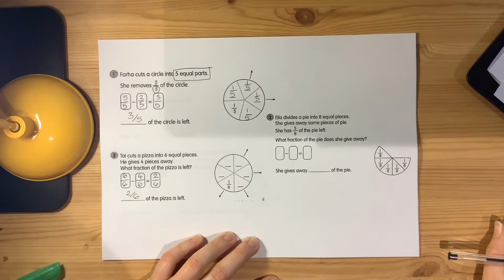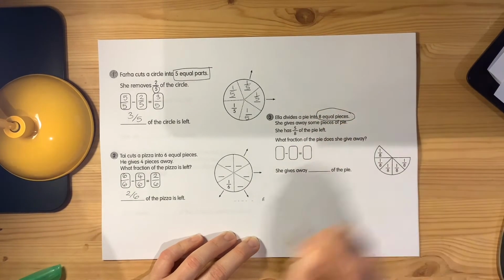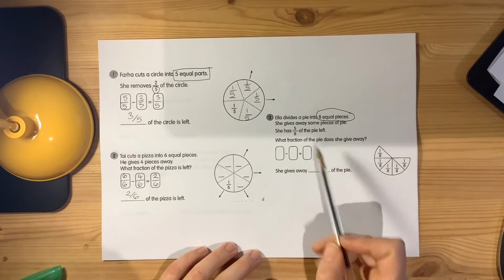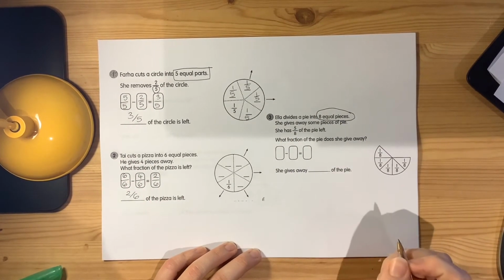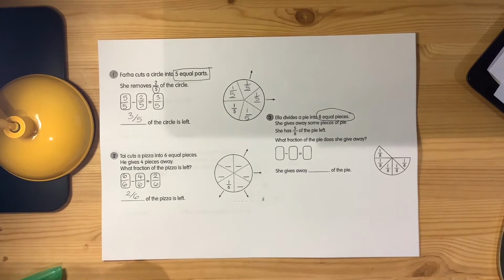Ella has a pie and she divides it into 8 equal pieces. She gives away some of the pie. You don't know how much she gives away, but you know that she has 5/8 of the pizza left afterwards. So pause the video and have a think about what fraction of the pie she gave away.